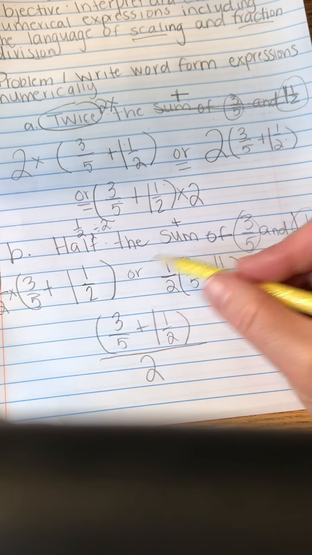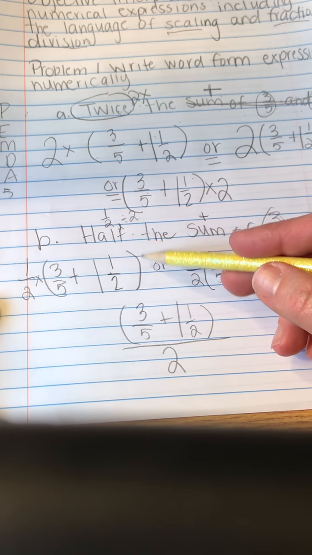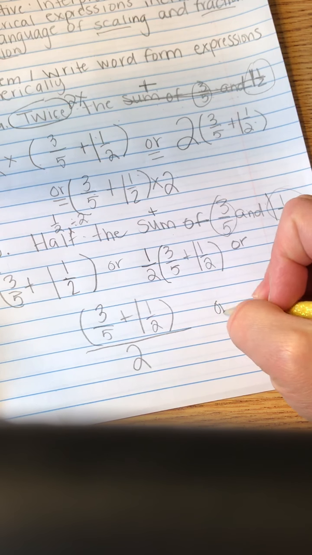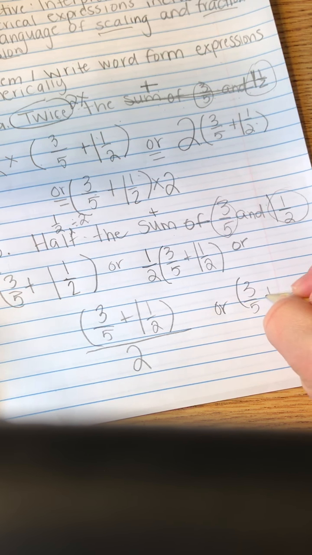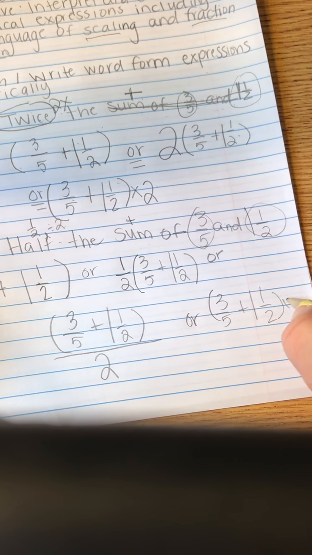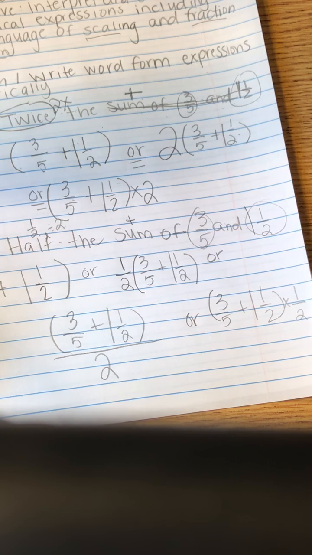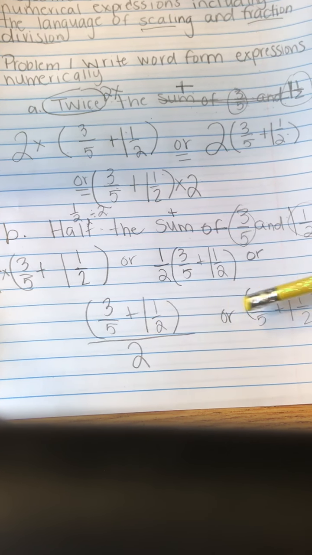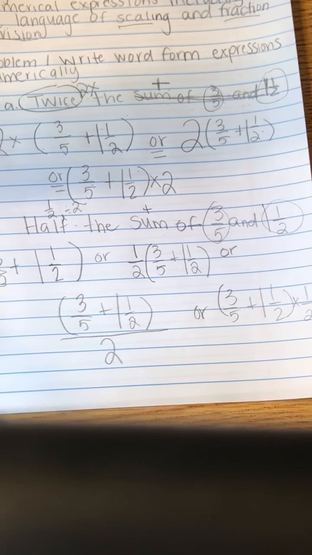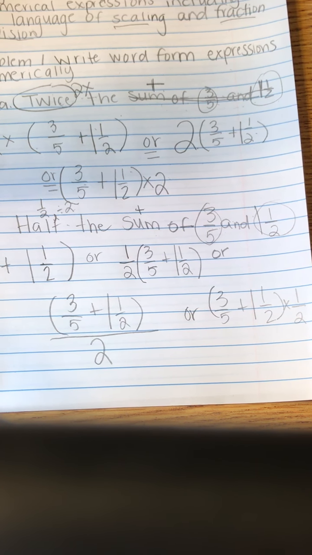Oh, I could also move my half. I can move that down here. So I've even got another way. 3/5 plus 1 1/2 times 1/2. So right here is one number sentence and 1, 2, 3, 4 different ways to write it. And I very well could be missing another way.